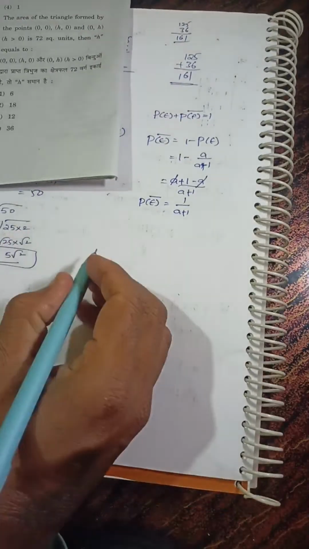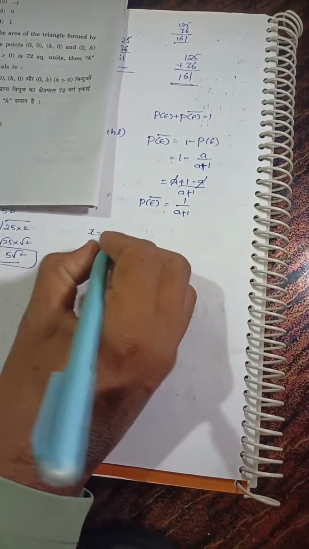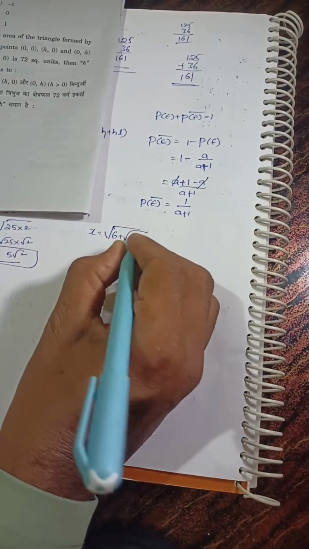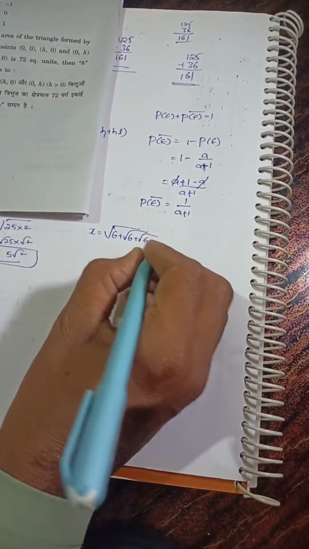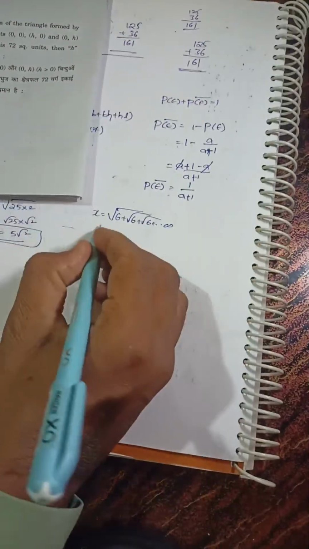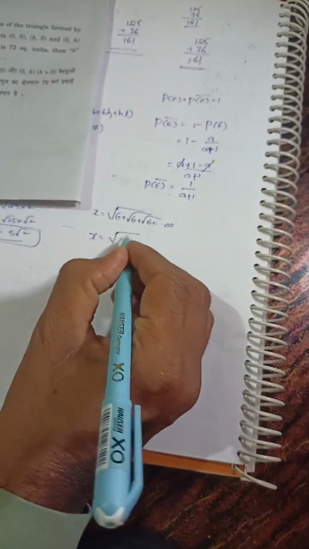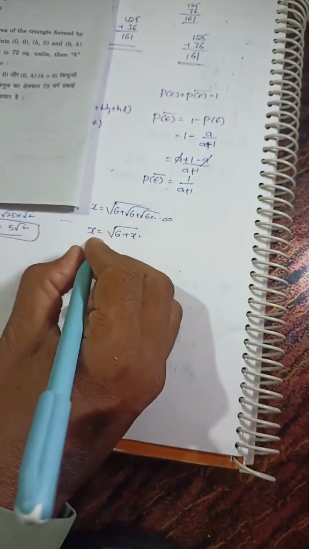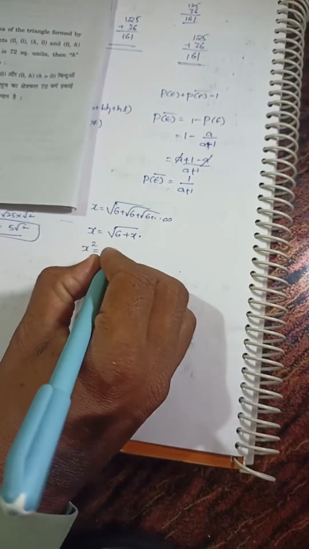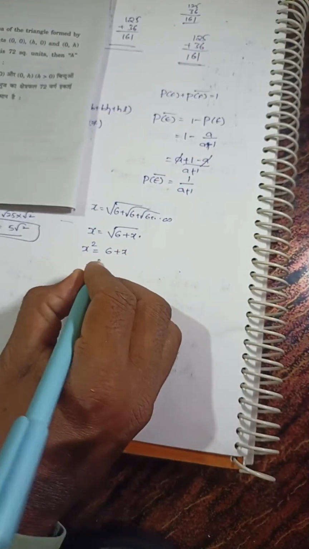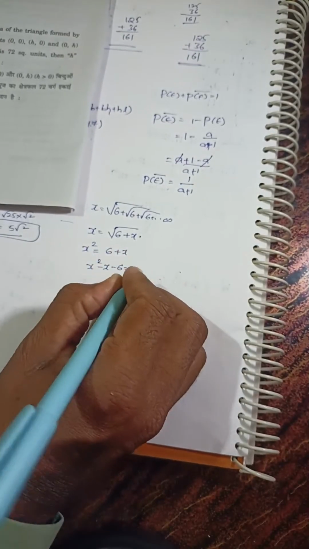Now see, I am going to solve the problem right over here. X is equal to root of 6 plus root of 6 plus root of 6 plus, and so on to infinity. If I take the x value as root of 6 plus x, squaring on both sides it becomes x square equals 6 plus x, so x square minus x minus 6 is equal to 0.